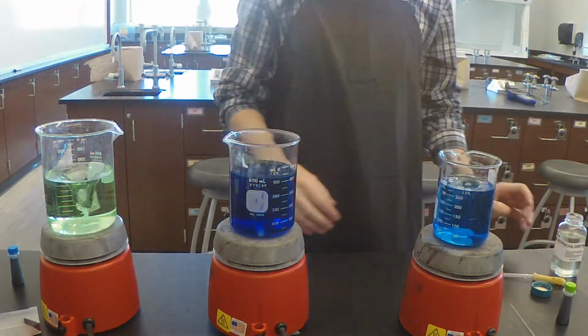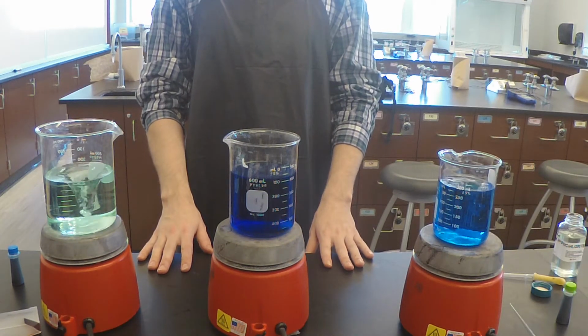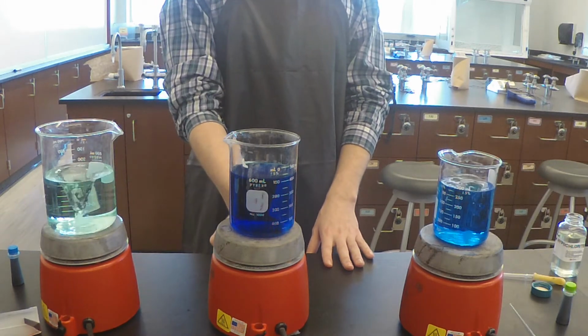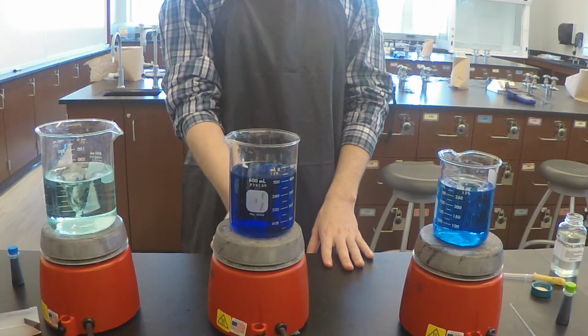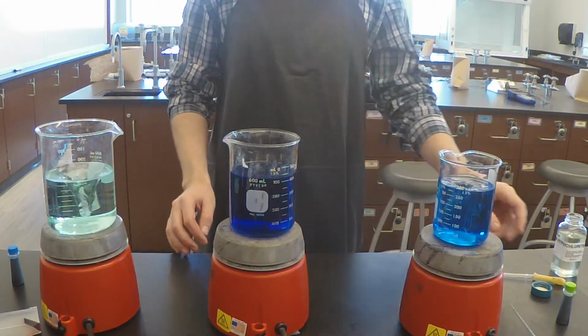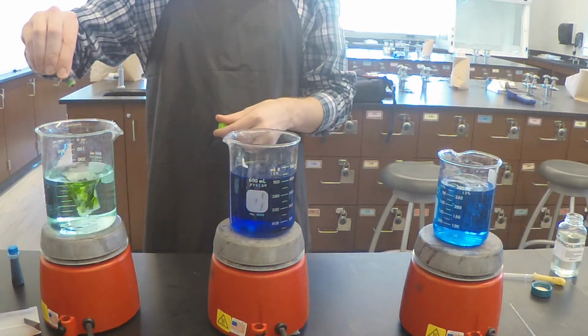Okay, so hopefully what you'll begin to notice as the bleach begins to react with the green food dye is that the yellow component of the food dye is actually reacting faster than the blue component. What this shows is that yellow food dye reacts faster with bleach than blue food dye. So in this instance, the blue food dye persists while the yellow food dye disappears.